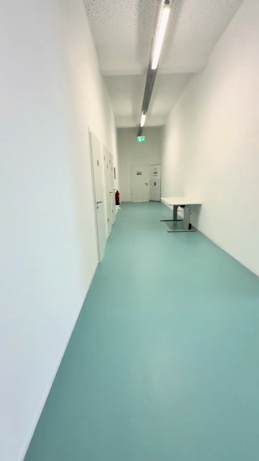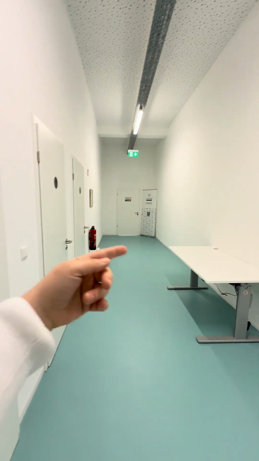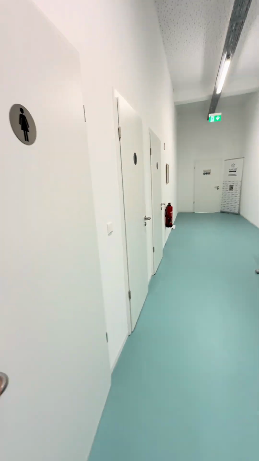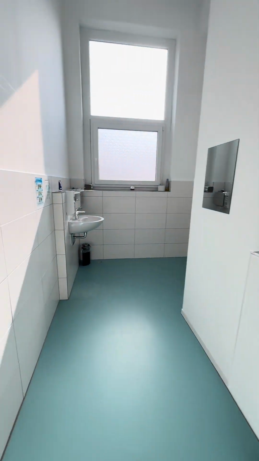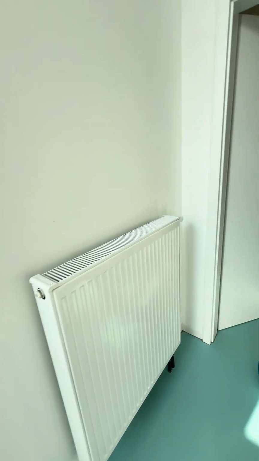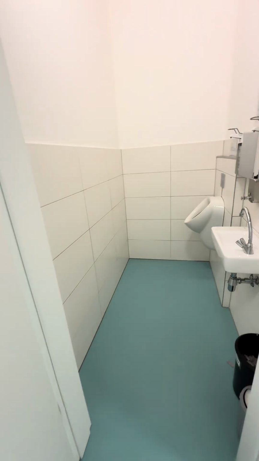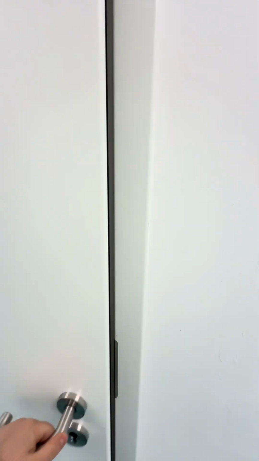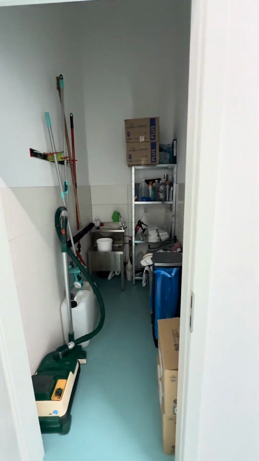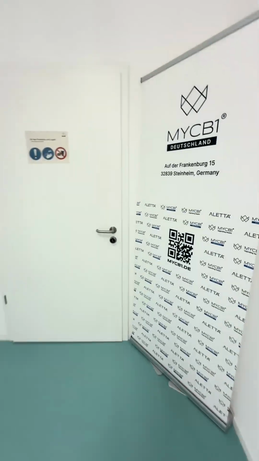Here we are in the floor that connects the offices with the production area. We have 2 restrooms. And the second one. Here we have a small room for cleaning material. And now we are going to the production area.